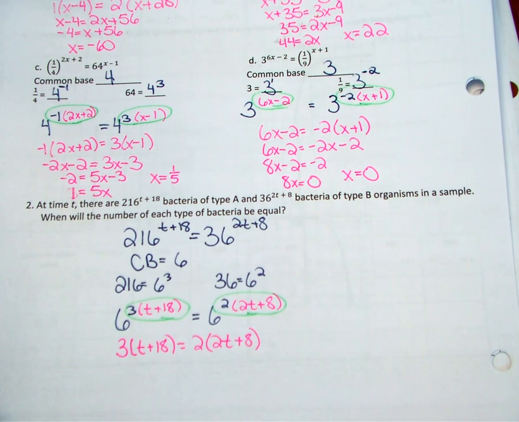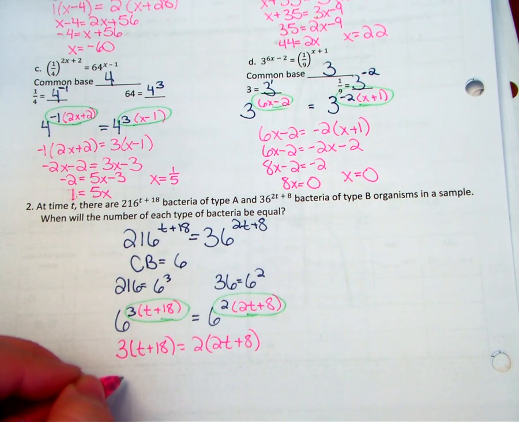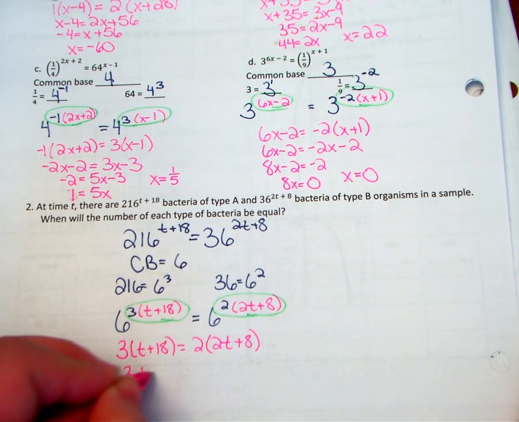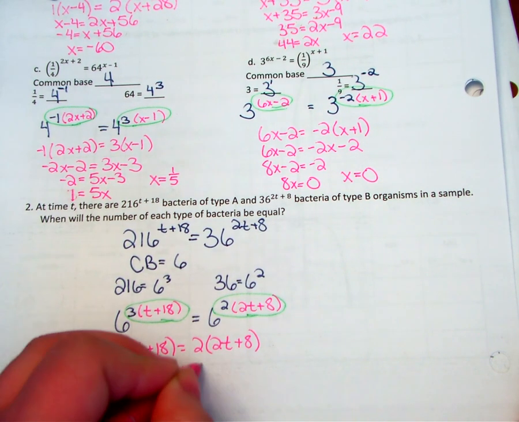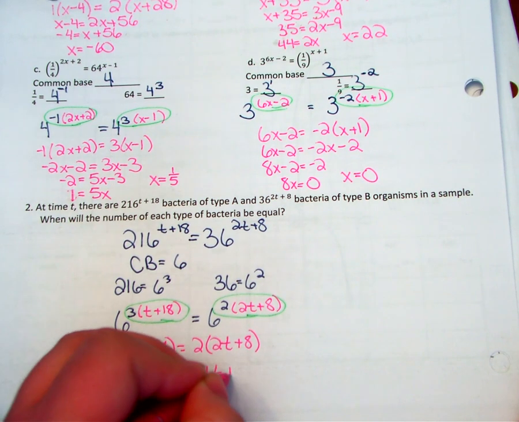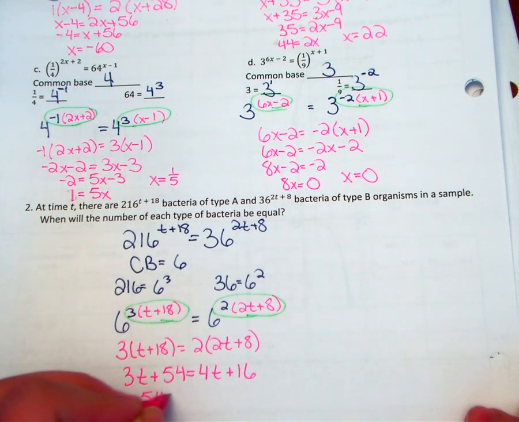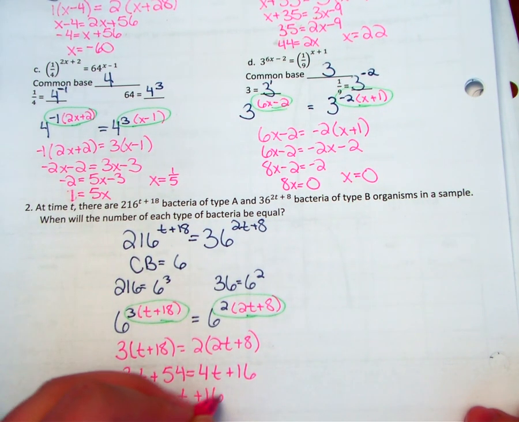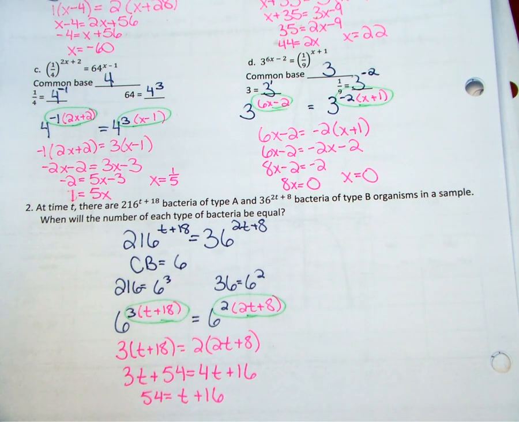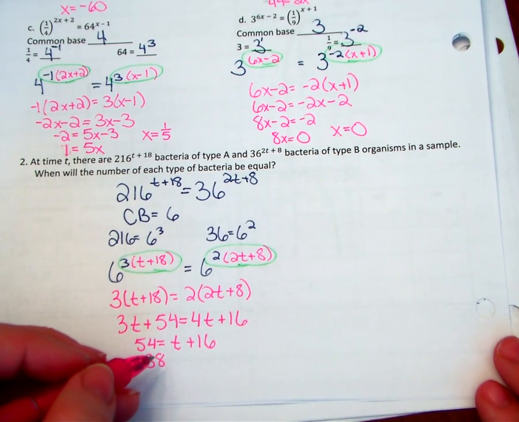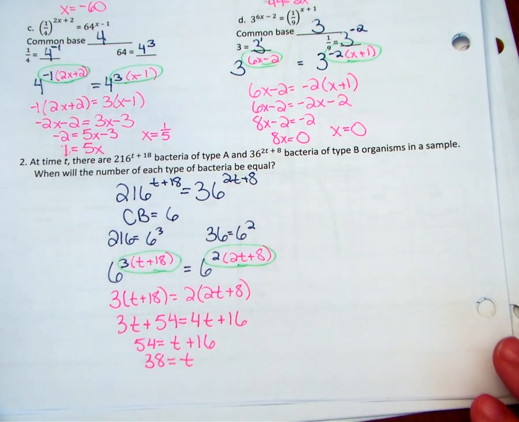Distribute our 3 all the way across. And distribute the 2 as well. Subtract 3t from both sides. Subtract 16 from both sides. So we get that t should be 38.